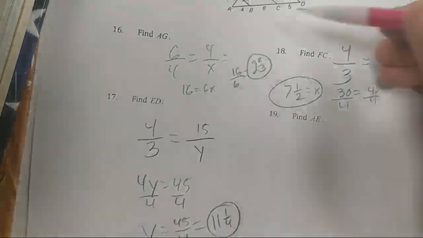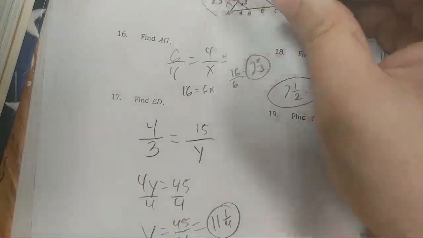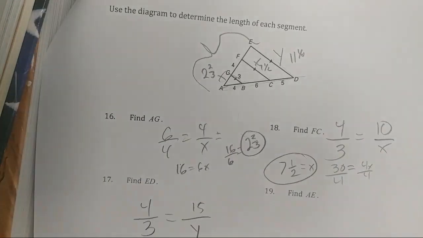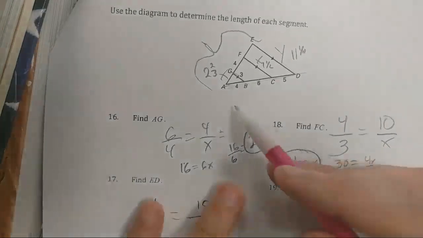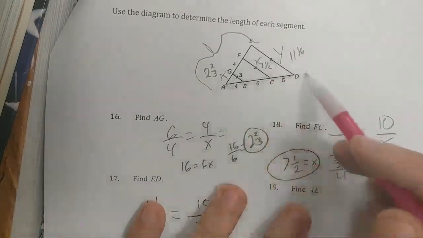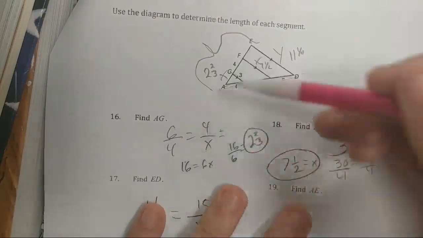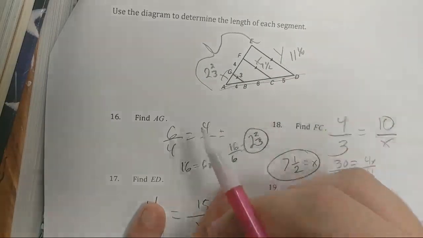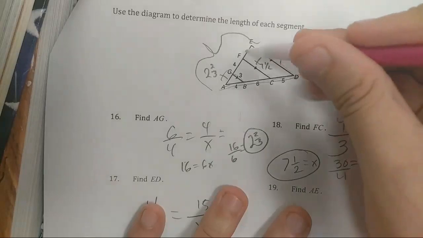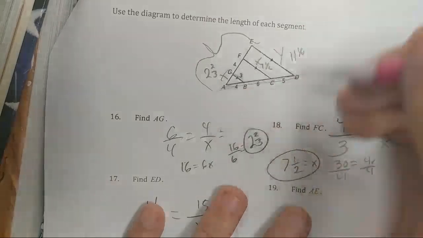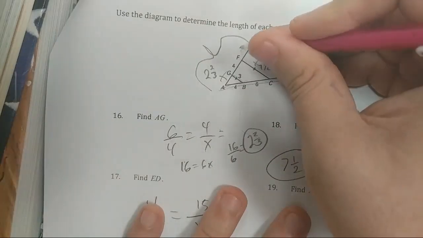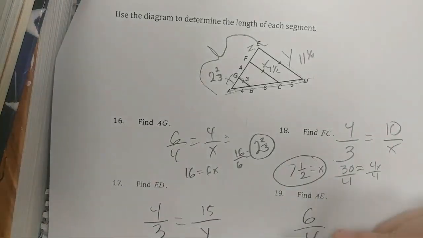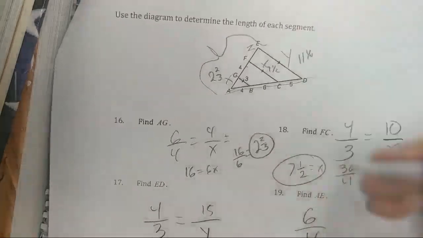All right, find AE. So AE is this whole line over here. So to find the whole line, it's not too bad. Because I could establish that these are all similar triangles, I could just have this line. Let's see. What could I do? I can find FE, I guess, and then add them all together. So let's do that. Let's find FE. So we'll call this Z. So we know 6 to 4 should equal 5 to Z.